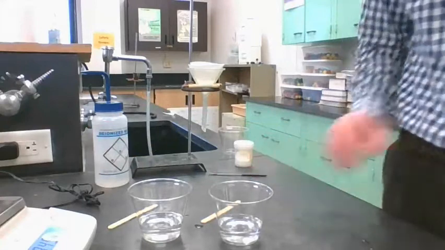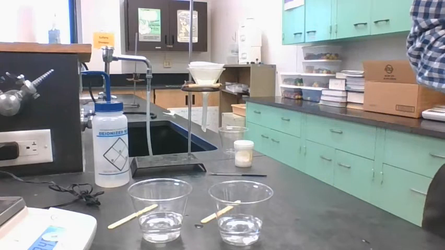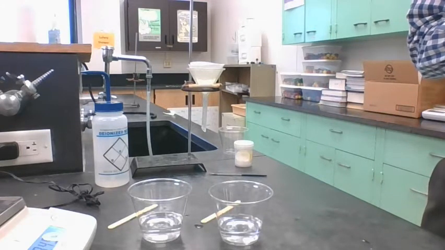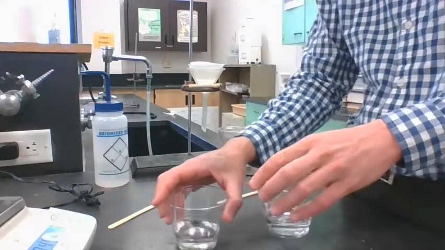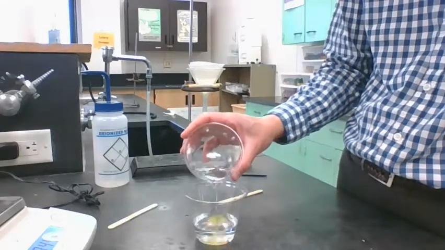So that's our filter paper setup. Right, and then I need to mix these two. So I'm going to just choose one of the cups to mix these two.